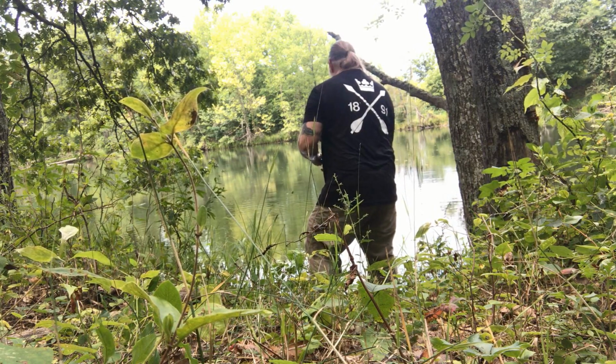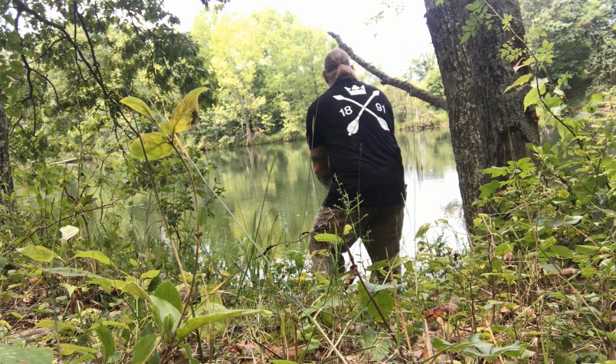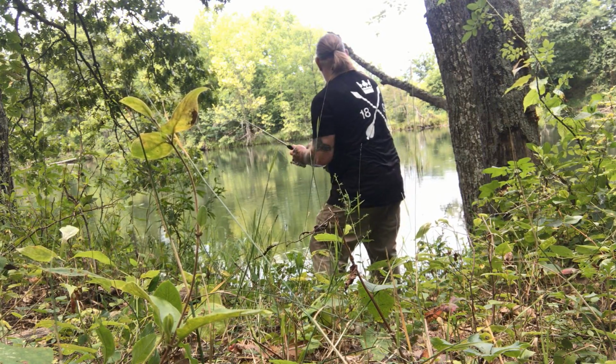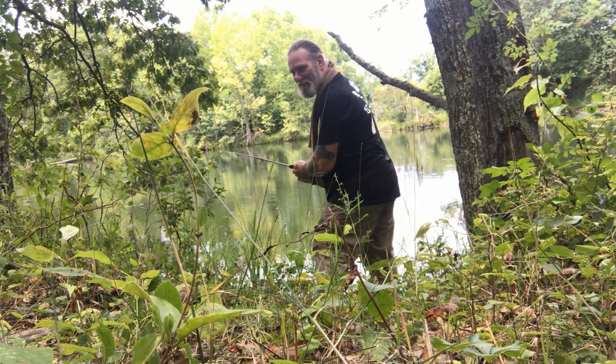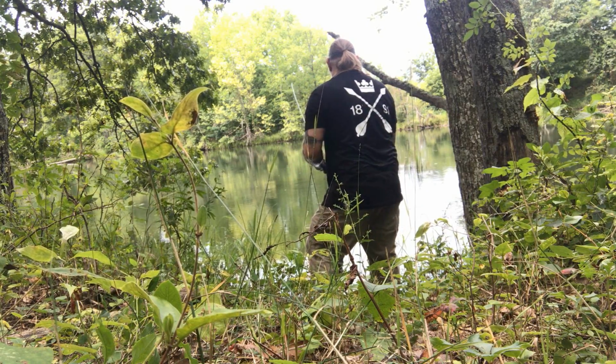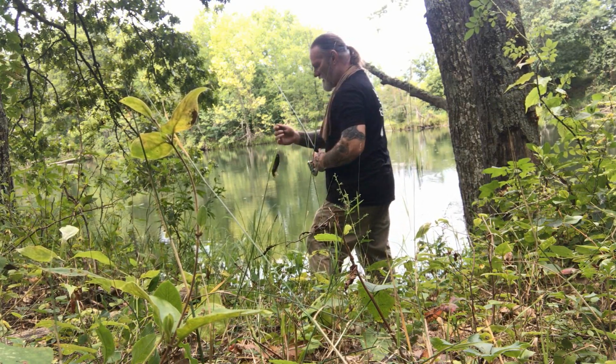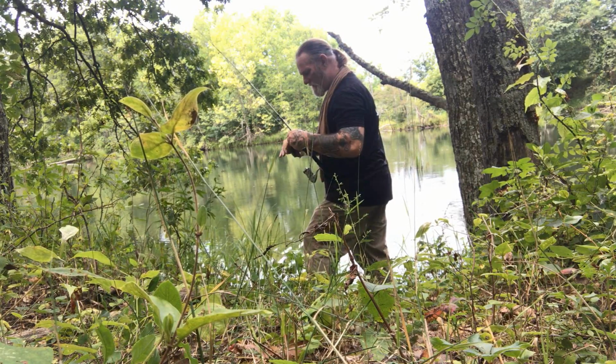One hit right at the bank there. Oh, there's another one. 3 casts, 2 fish. They ain't big, but they're fun. They're little ones for sure.